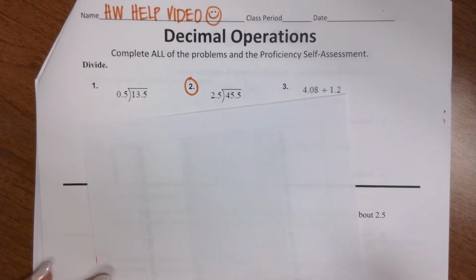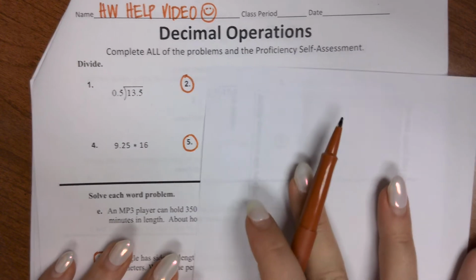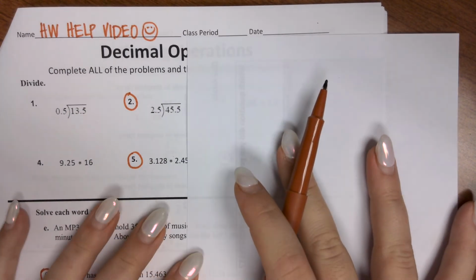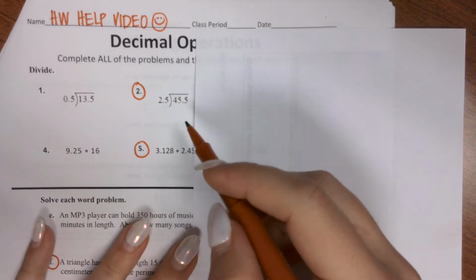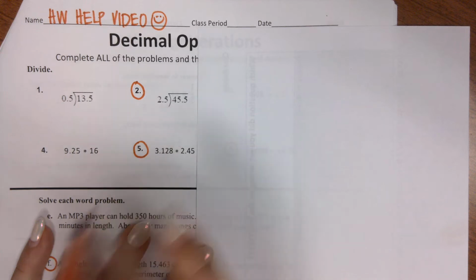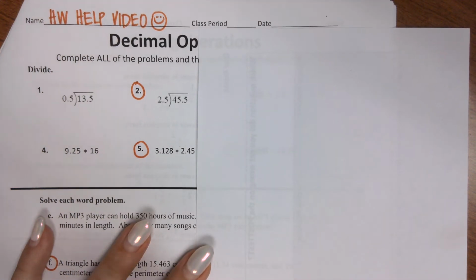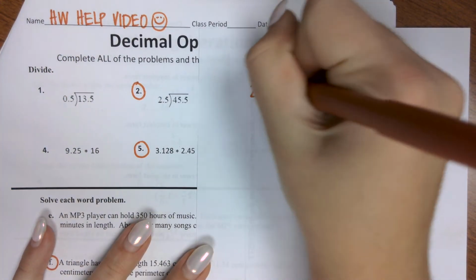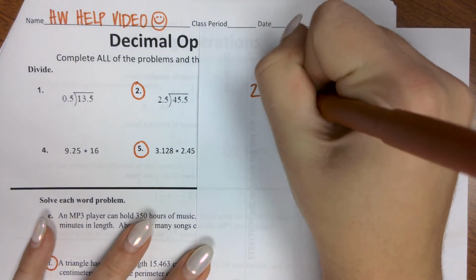We've got number 2, and I've got a piece of scratch paper here. You definitely will want some scratch paper today for the homework. So it says that we have 2.5 into 45.5. So I'm going to rewrite this. Give me a lot of space.